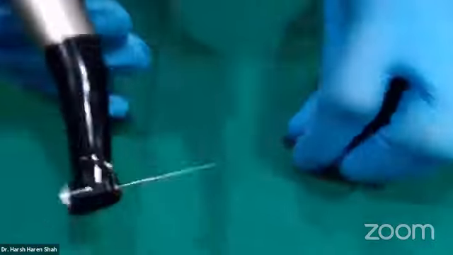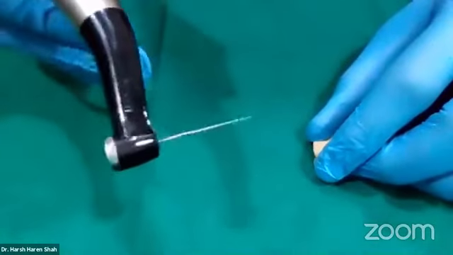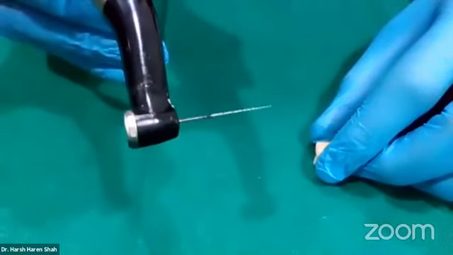So I've connected the 1G to my endomotor. I've set the speed and torque. You can see the file is in rotation. What you do here is, you can do this directly after a 10 number file.